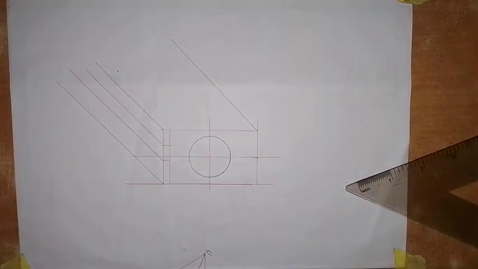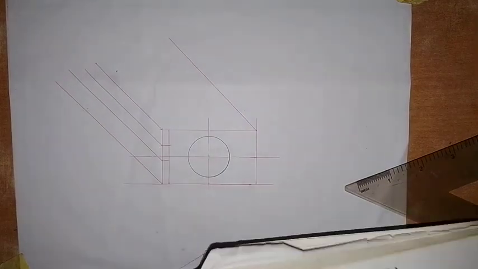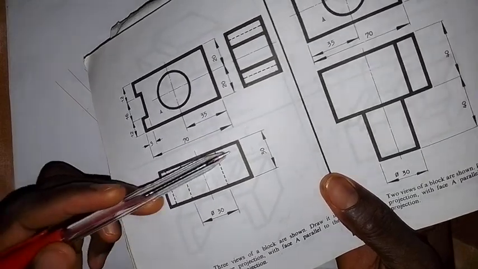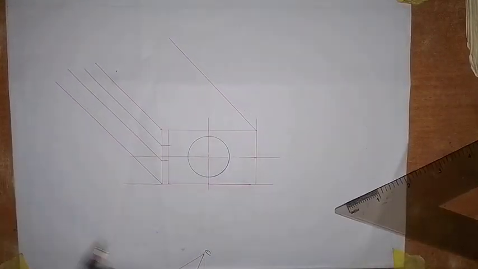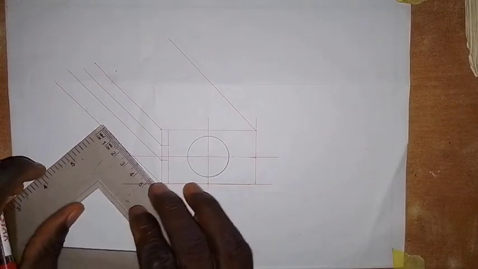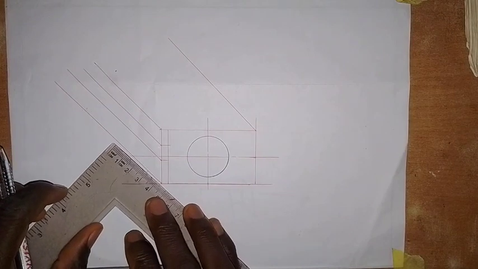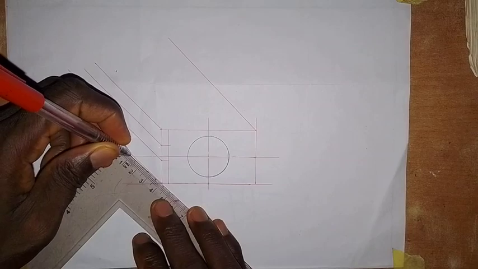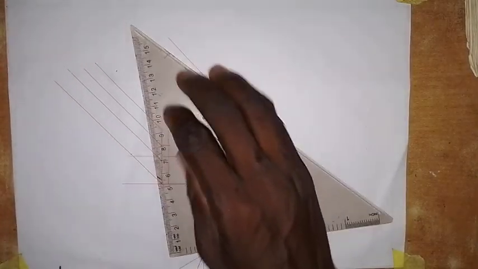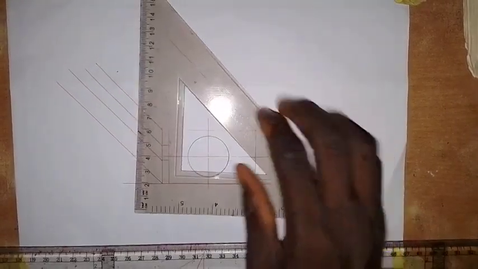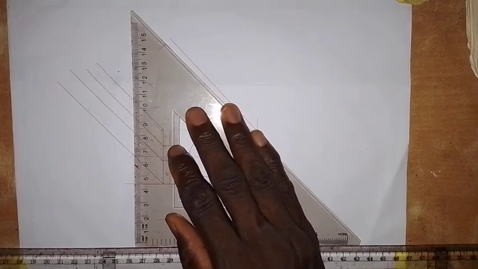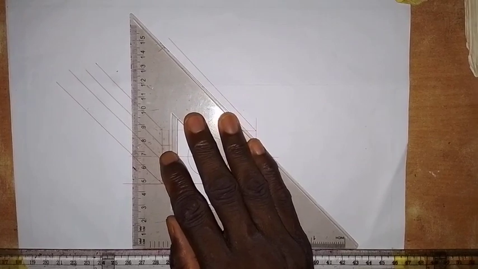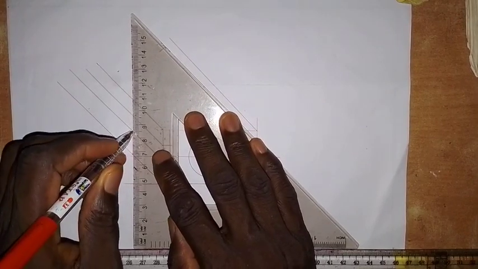Alright, so let's get the length. The distance from here to here, as we have in the plan, is 30 millimeters. So we are coming to this side to take that 30 millimeters. If I take a measurement of 30 millimeters from here to here, I will terminate it here. Now I'm going to draw a vertical line here, a vertical line from here to here.